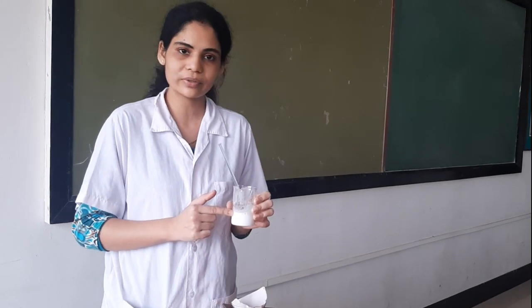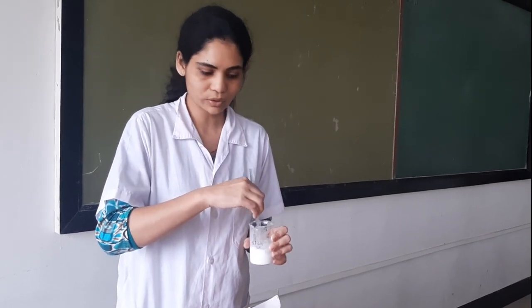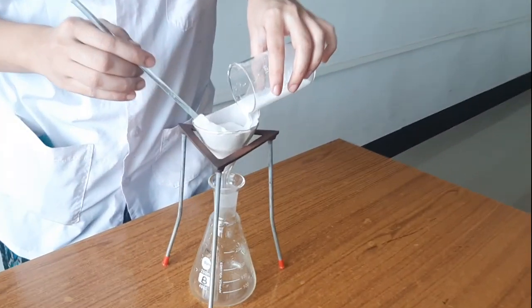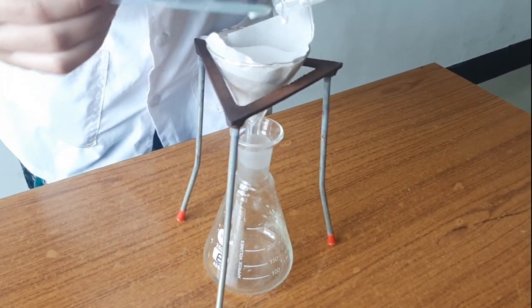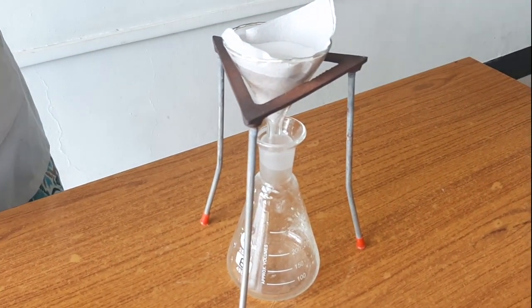Now we are doing the last part of part B, and that is we will be passing the 15% suspension of calcium carbonate through this filter medium, and we will be checking the time which will be required for complete filtration. Now we have started the time, and we will check what time is required.